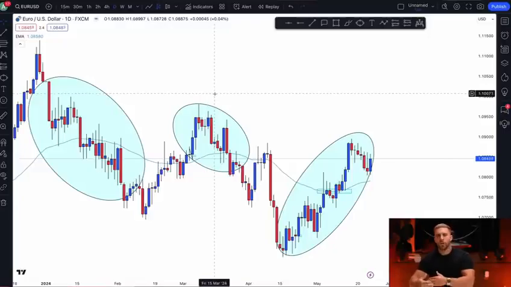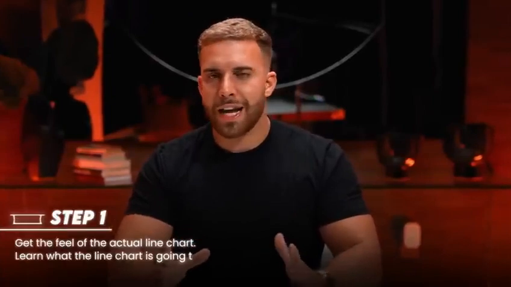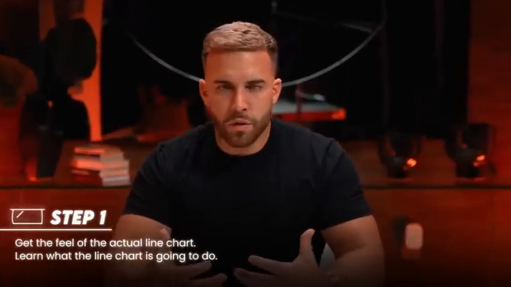So this candlestick chart is what you are going to be looking at when analyzing your technical analysis, when you're already on step 2. Step 1 is get the feel of the actual line chart. Learn what the line chart is going to be doing, get the flow of it, understand it, and then you move on to the candlestick chart.